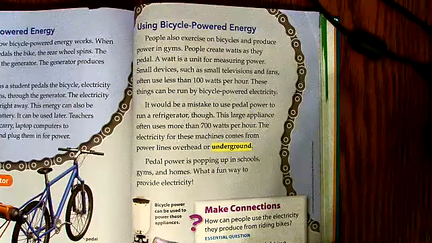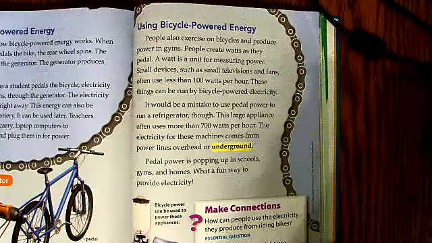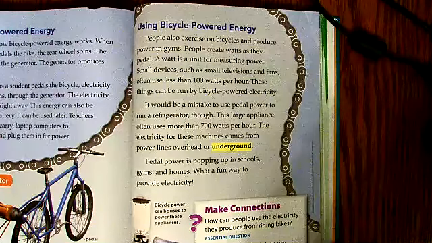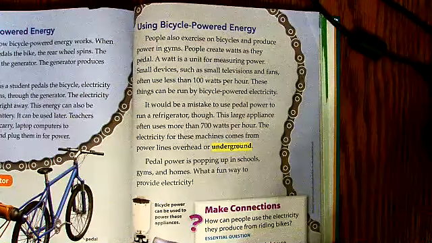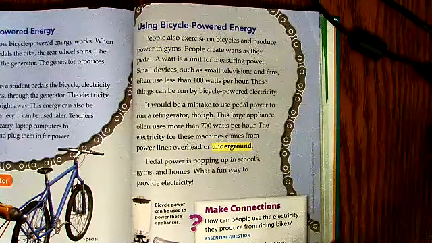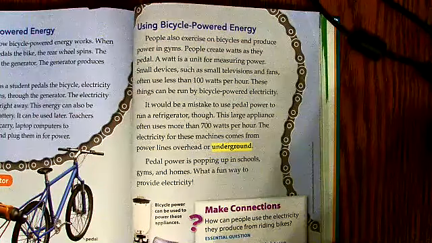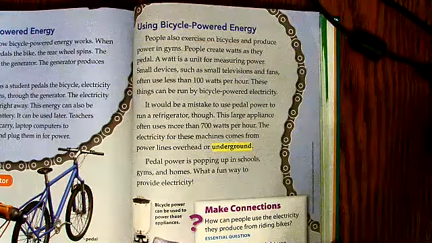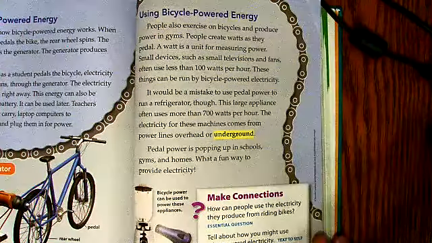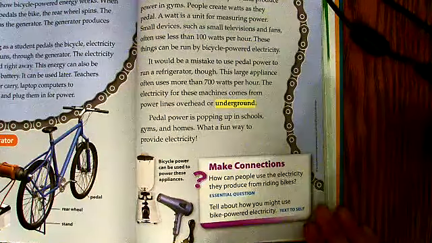It would be a mistake to use pedal power to run a refrigerator, though. This large appliance often uses more than 700 watts per hour. The electricity for these machines comes from the power lines overhead or underground. Pedal power is popping up in schools, gyms, and homes. What a fun way to provide electricity. Bicycle power can be used to power these appliances, a blender and a hairdryer, because they're small and they don't use as many watts or units of power.